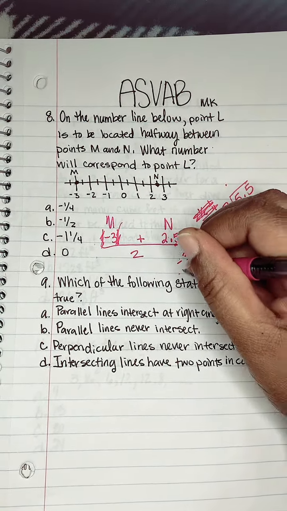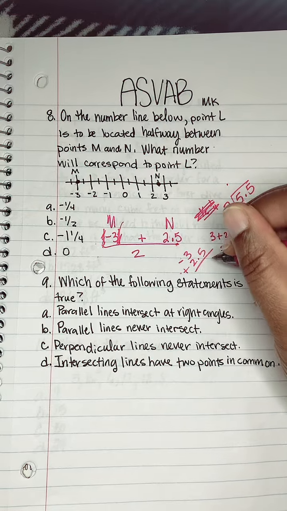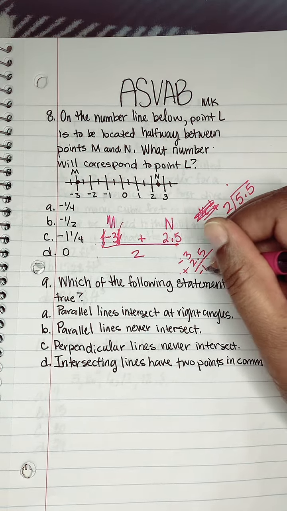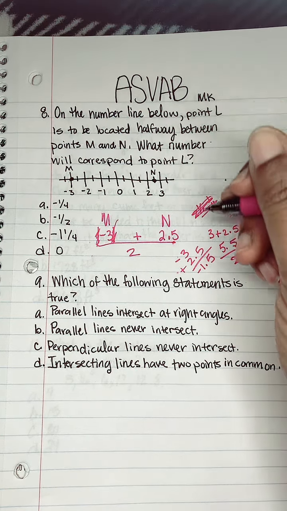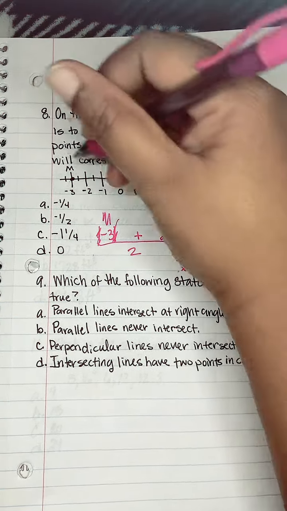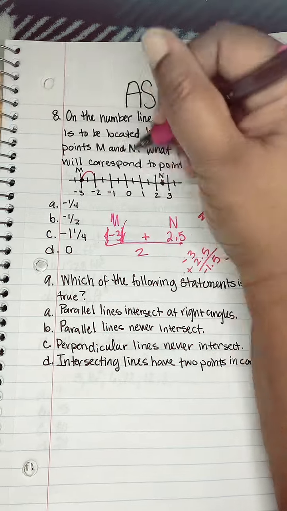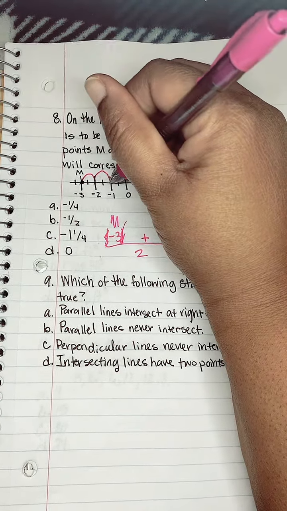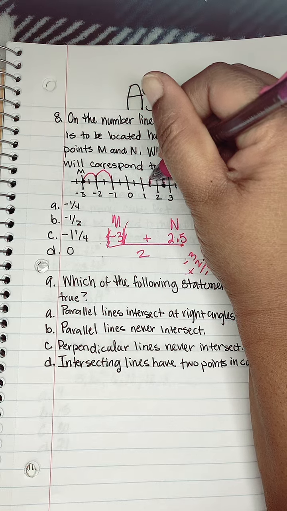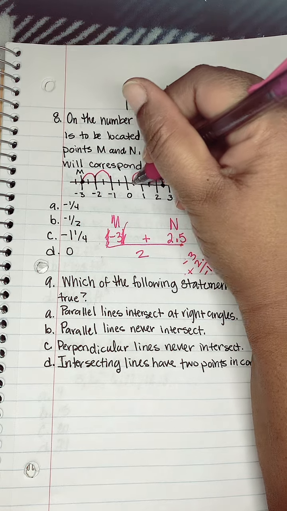If we just do -3 plus 2.5, we get -1.5. Then we need to divide it. Okay, so let me do this. 1, 1, 2, 2.